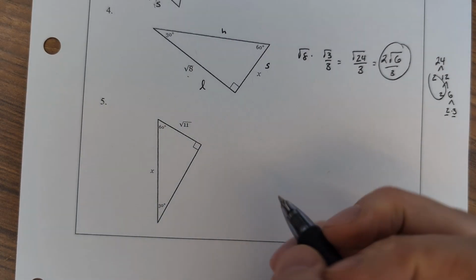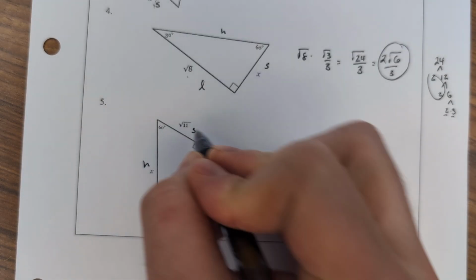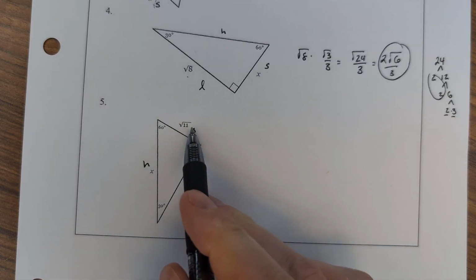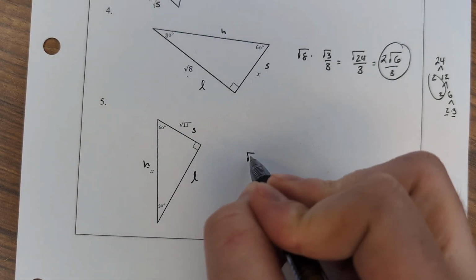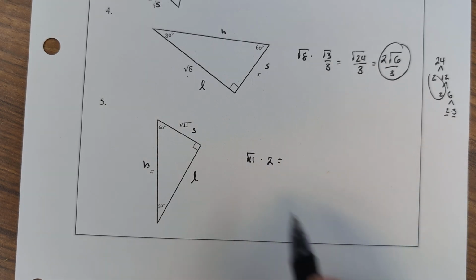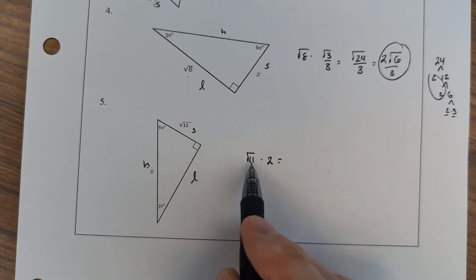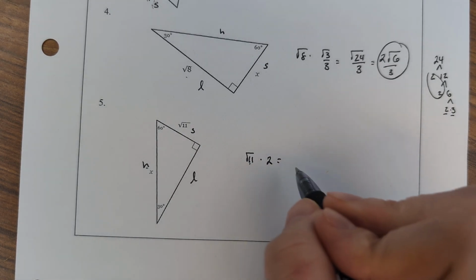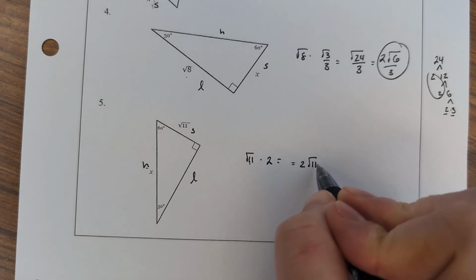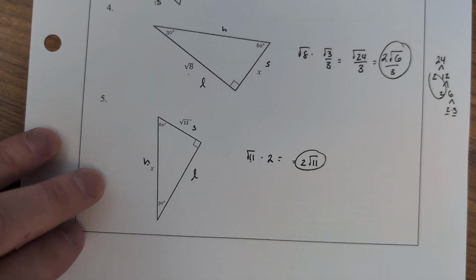All right, that's number 5. Let's label them again. Hypotenuse, short and long. So I have the short leg, I want the hypotenuse, so the rule is multiply by 2. So 2 is not a number inside a root, so it cannot multiply with the 11. So this just becomes 2 square root 11. And that's the end of the section.